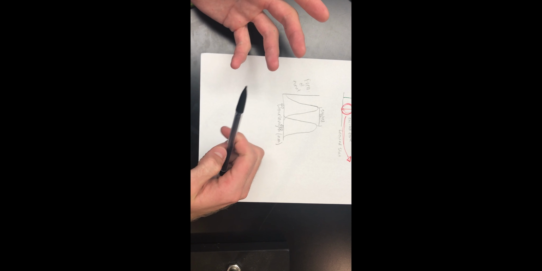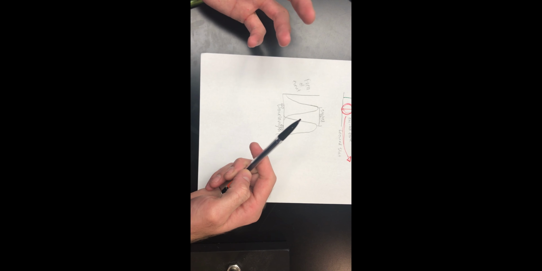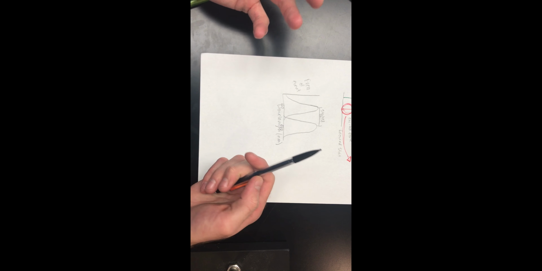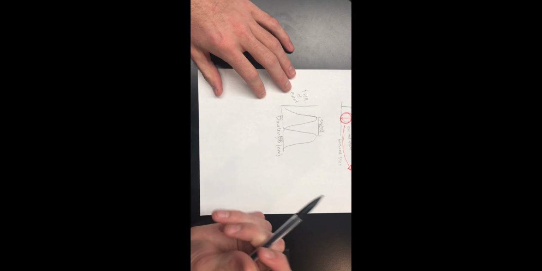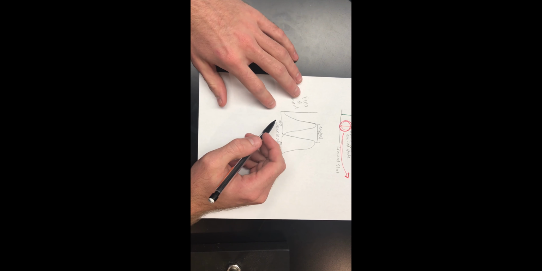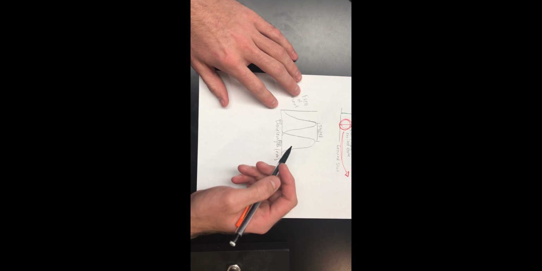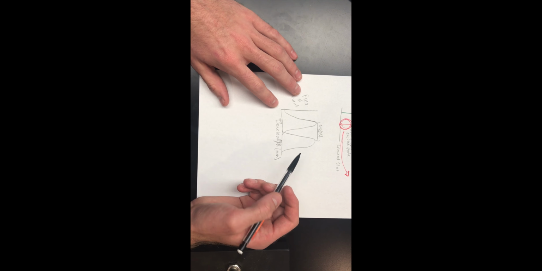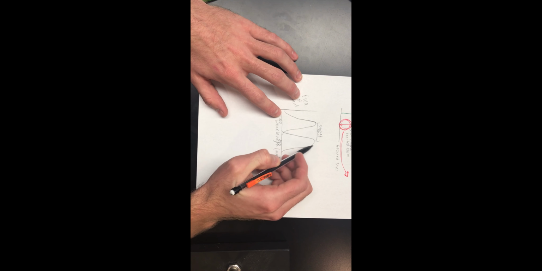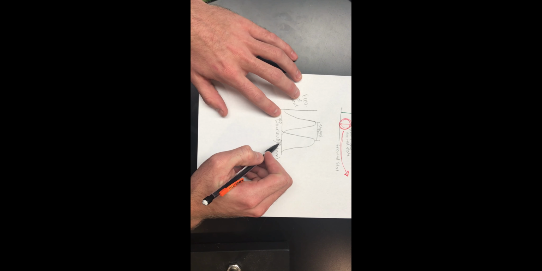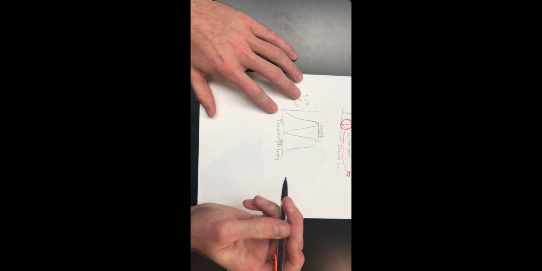It would be pretty inefficient to try to excite a fluorophore at anything other than its optimal excitation wavelength. Let's say we're looking at Evans blue. It would be inefficient to try to excite it at a wavelength other than 620, because when we're exciting at 620, we're getting an optimal emission at 680 nanometers.